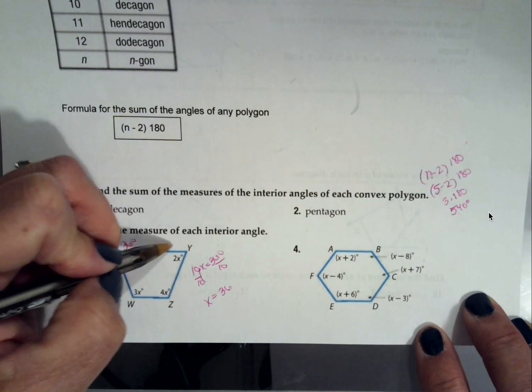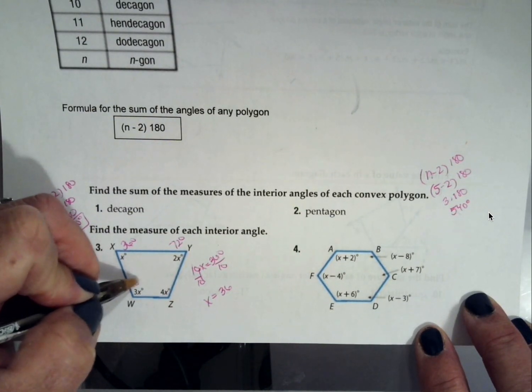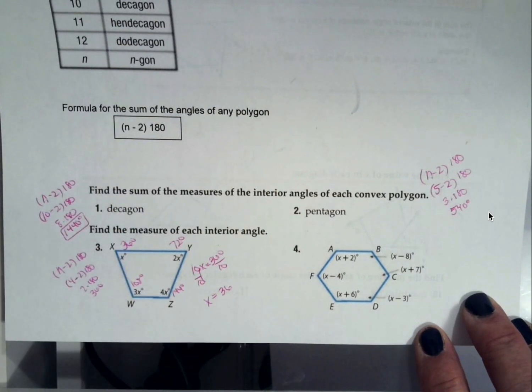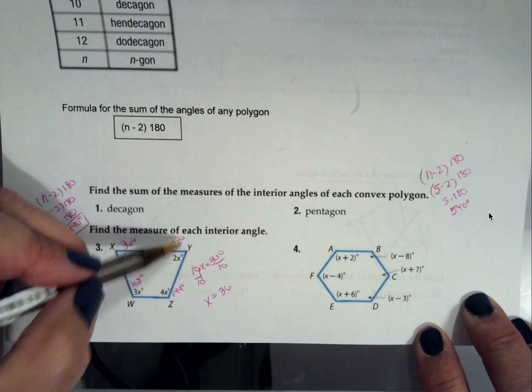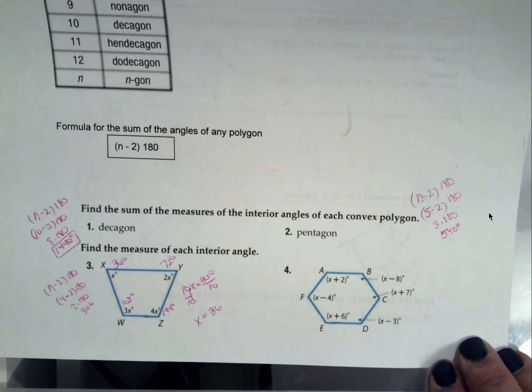This one is 2 times 36, which is 72 degrees. This is 3 times 36, which is 108 degrees. And this is 4 times 36, which is 144 degrees. You should add these all up and make sure that it equals 360. I know that it does, but if it was a test or quiz, you certainly should do that.